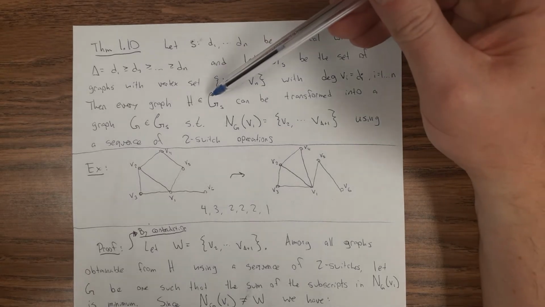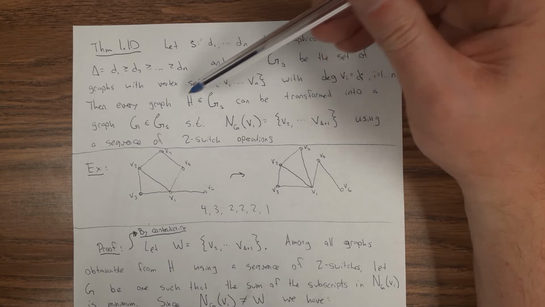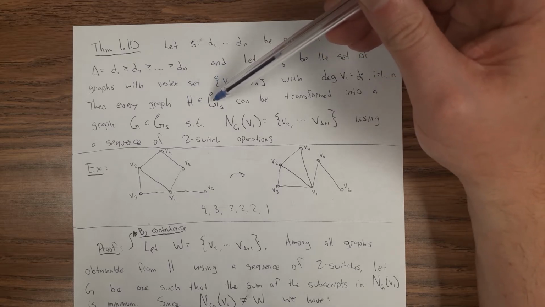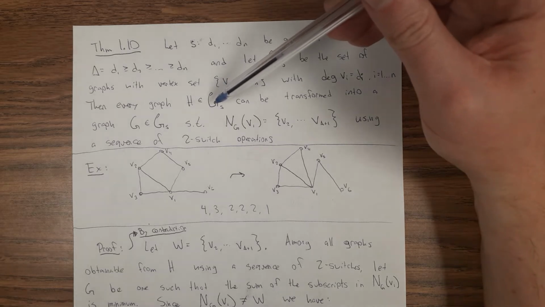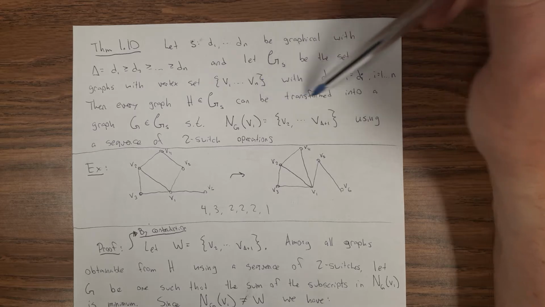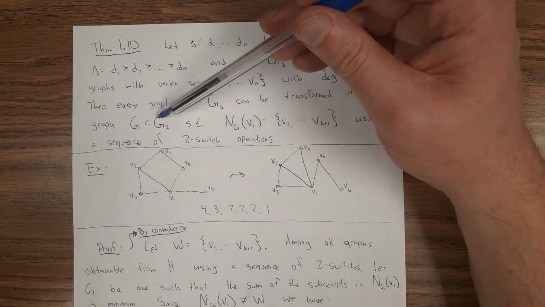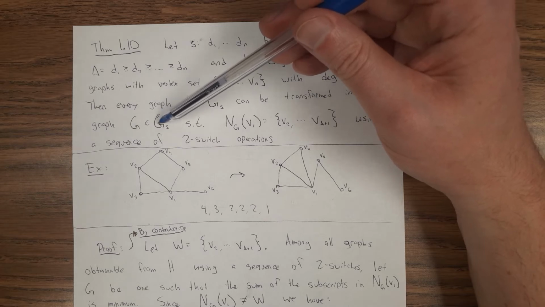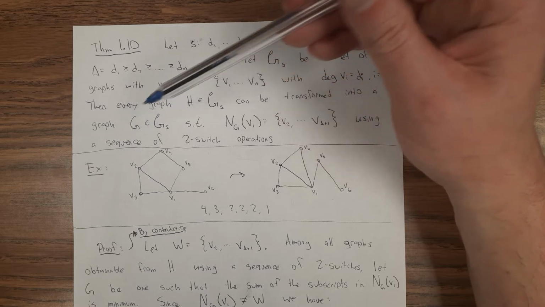Then what the theorem is saying is that every graph H in this set, the set of graphs that have this set of vertices and the degree sequence S, can be transformed into a special graph G in G sub S. And what's special about this graph G?